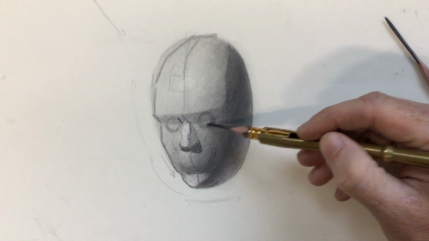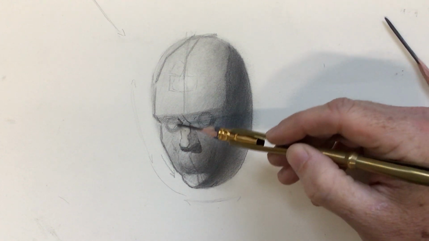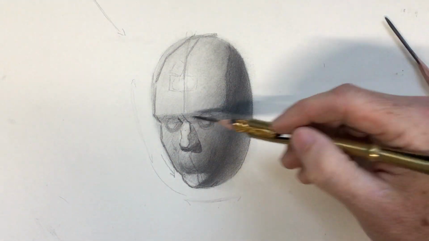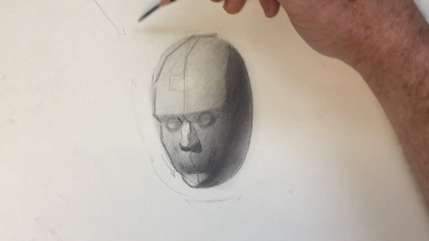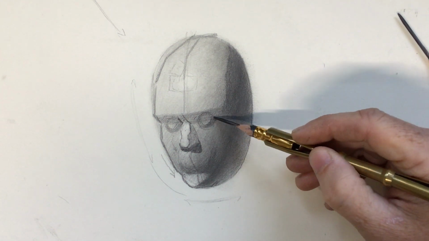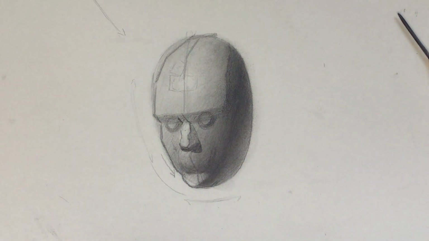So these are spherical forms. We're just going to shade little mini spheres. They're going to have values that get darker as they turn away from the light. So remember, the light's coming this way. So the sphere would be shadowed on this bottom quarter crescent.